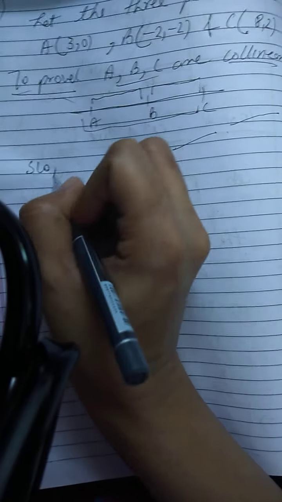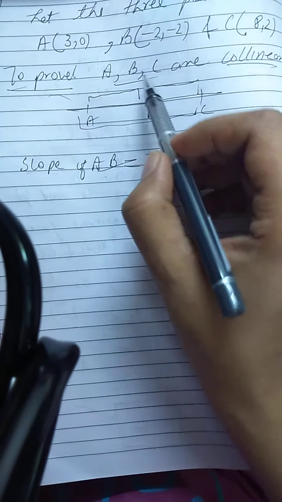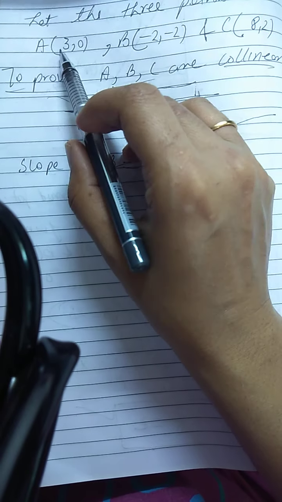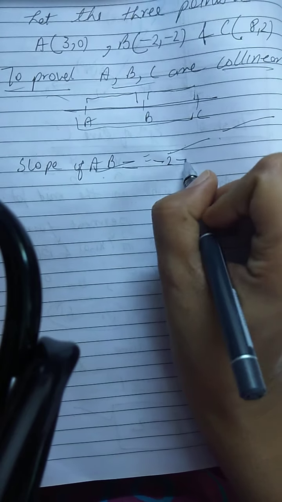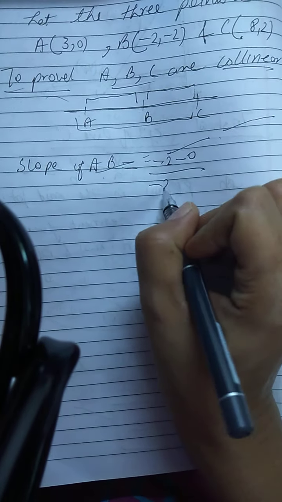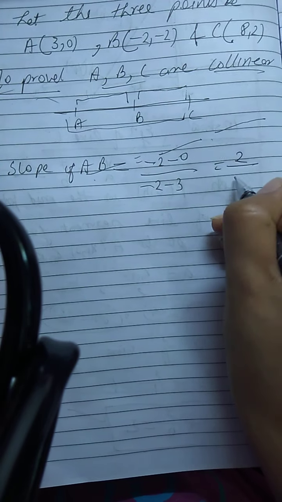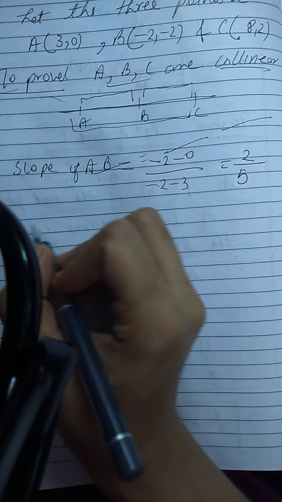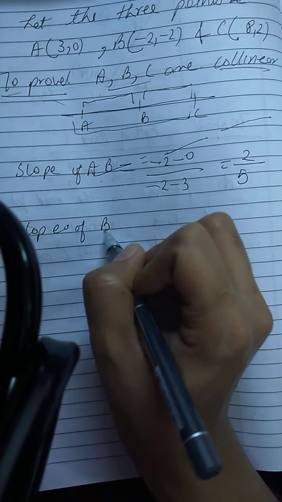First of all, we will find the slope of line AB. AB means this is the x1 y1 point and this is the x2 y2 point. So it is (2 minus 0) divided by (-2 minus 3). So 2 upon -5, means -2 by 5 it will be. Now we will calculate the slope of BC.